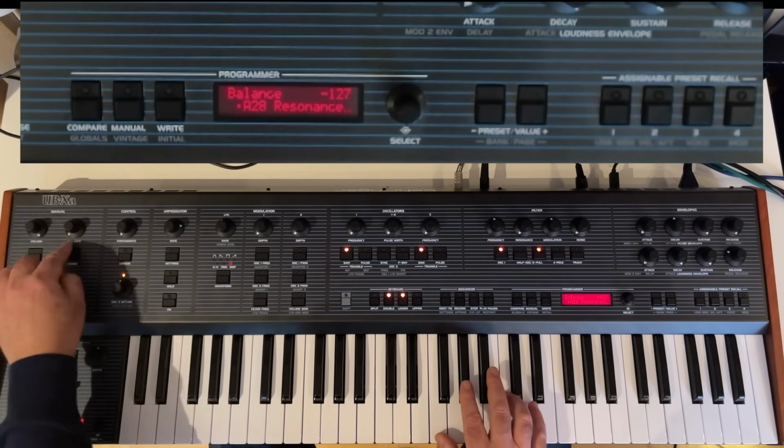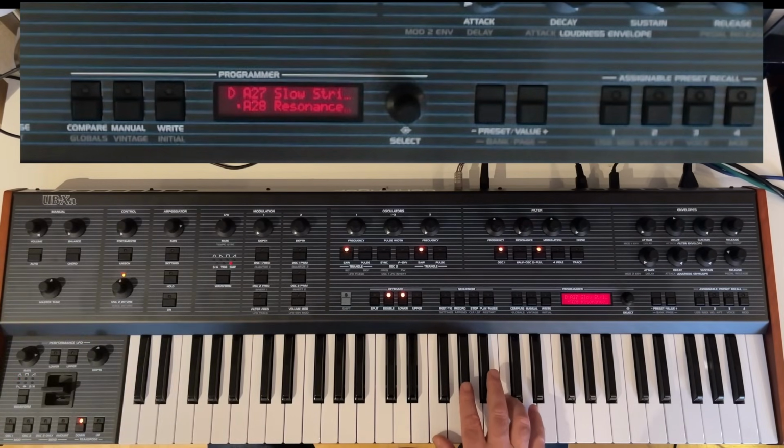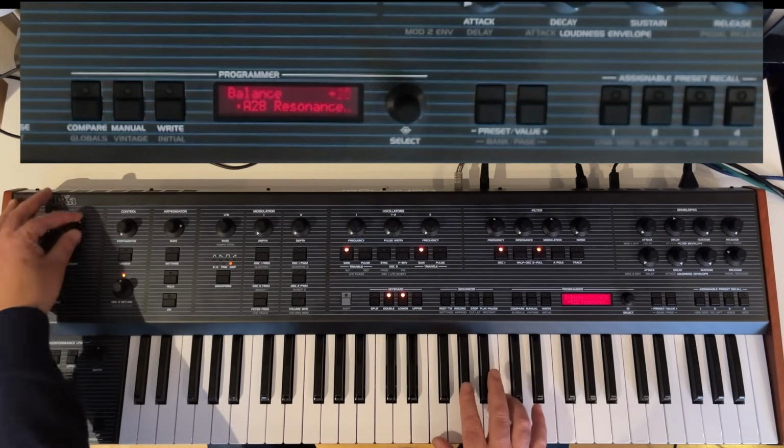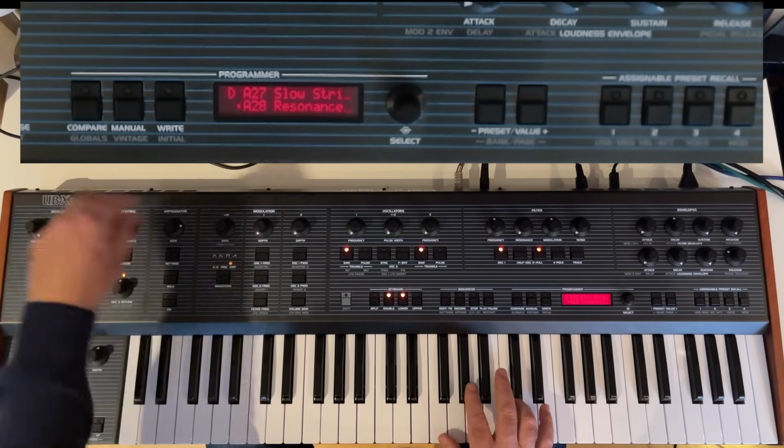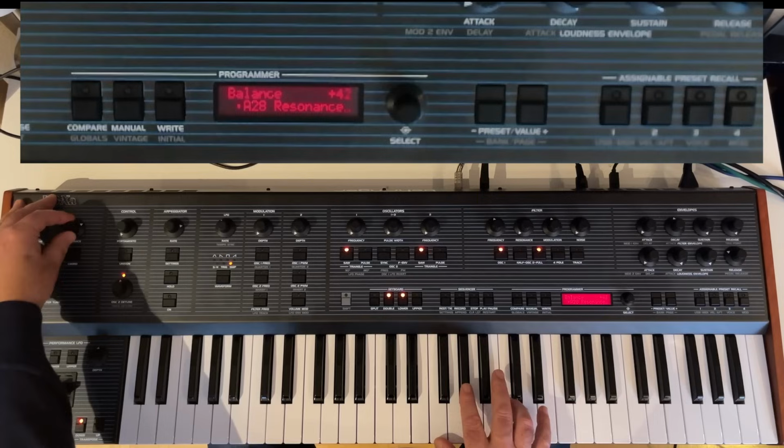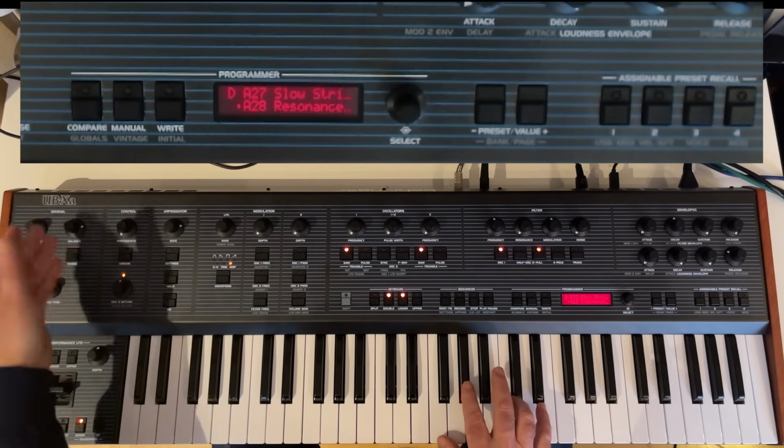If you have the balance turned all the way left, then you will only hear the lower sound. And if you turn it to the other side, you will only hear the upper side. So this is for both split and double mode. And so you can set the balance between the sounds here, like it says on the knob.